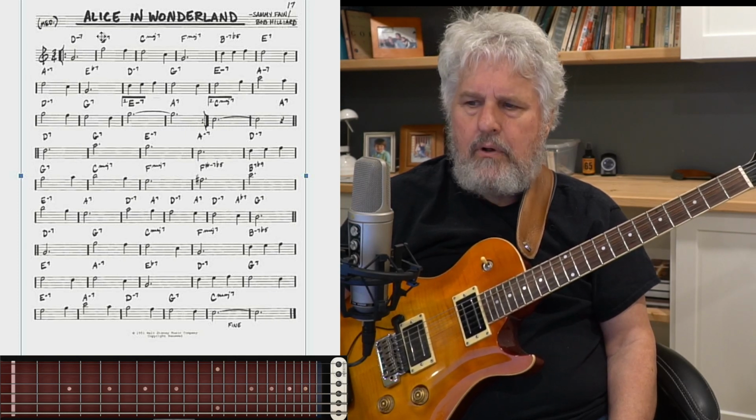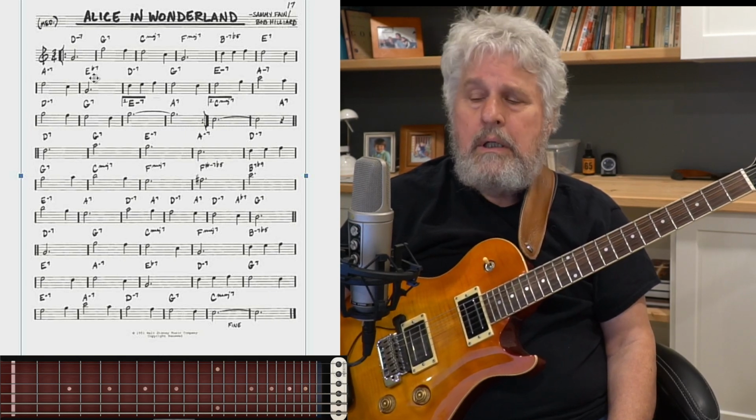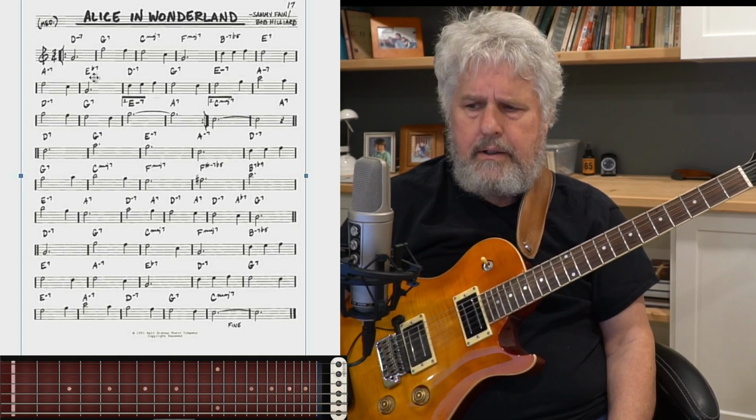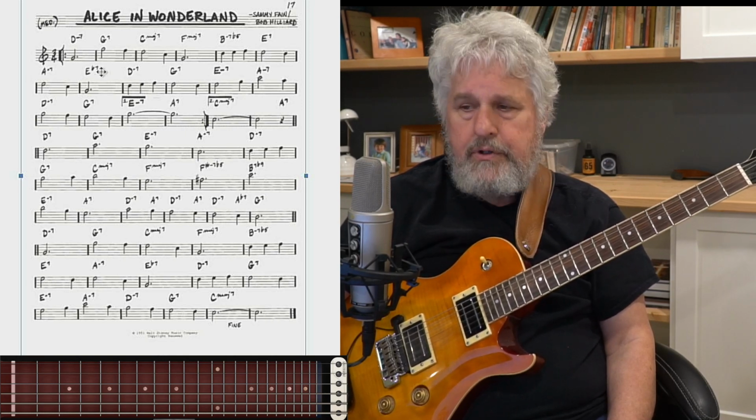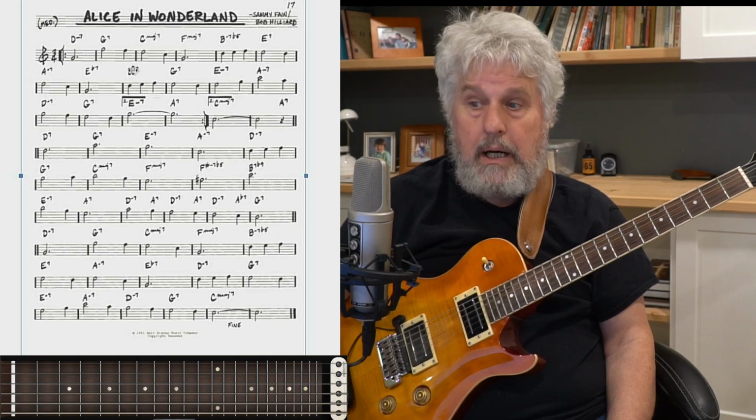This E flat 7 obviously is not diatonic to the key of C. However, it is a tritone substitution for the chord of A7, which is the dominant chord in D minor.